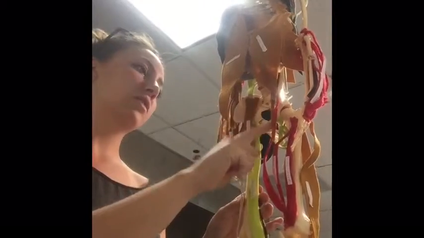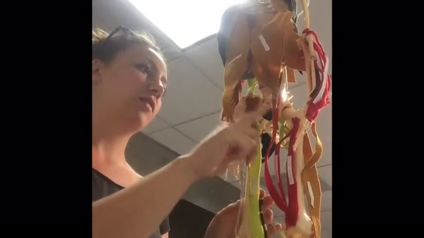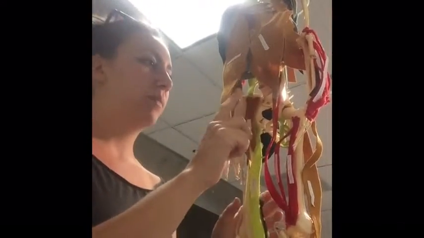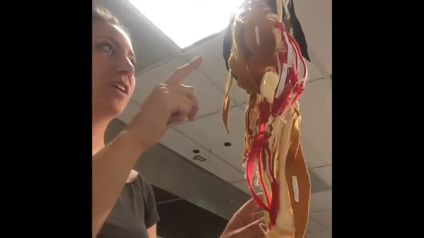And then we have our transverse abdominis, and the transverse abdominis sits behind the rectus abdominis, and so it inserts back here at the lumbar fascia, and then it originates in the lumbar fascia, and then it inserts at the abdominal aponeurosis of the linea alba.